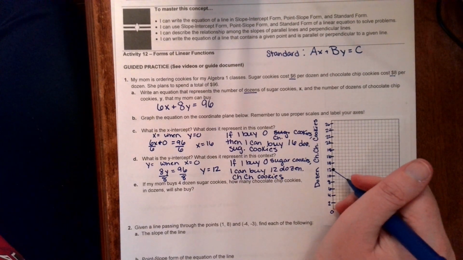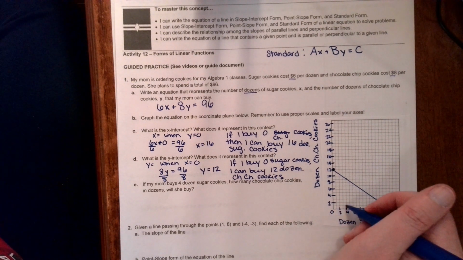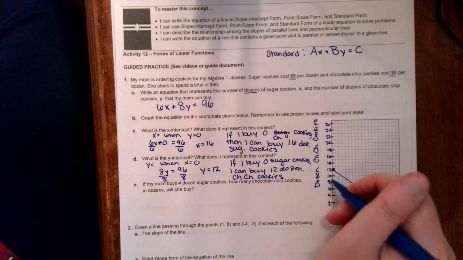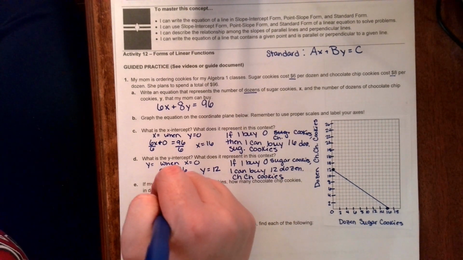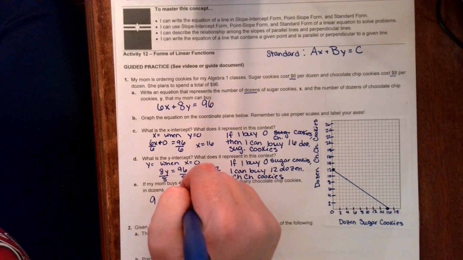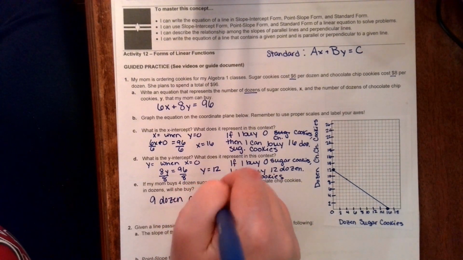Okay. So if my mom buys 4 dozen sugar cookies, how many chocolate chip cookies can she buy? So what I'm going to do is go across to 4, and that's going to take me up to 9. So 9 dozen chocolate chip.